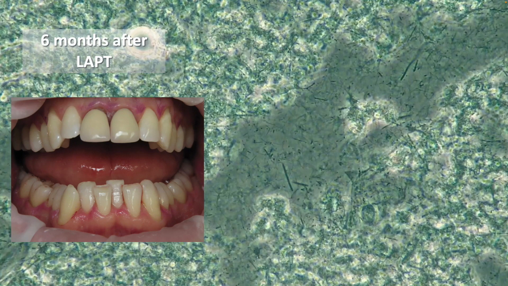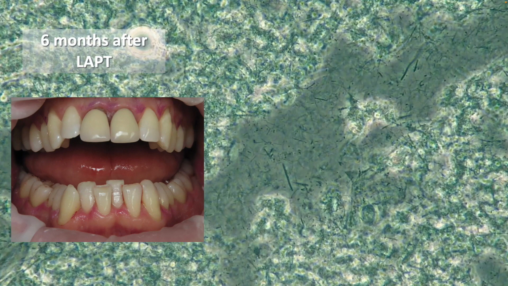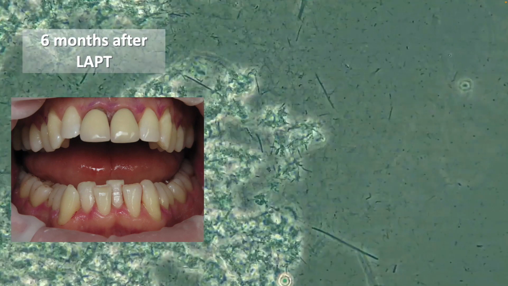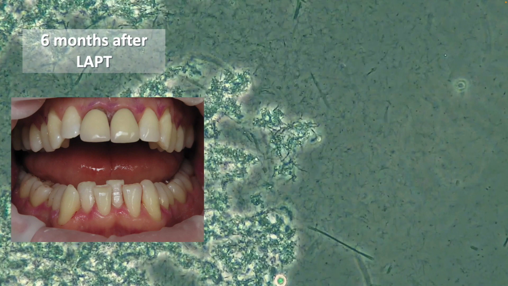But just because we use lasers doesn't mean that we have a perfect biofilm. This is a case where we treated them 6 months ago, and there's very little clinical signs of disease, minimal bleeding, no pocketing, but you can see a very dense biofilm with many, many spirochetes.